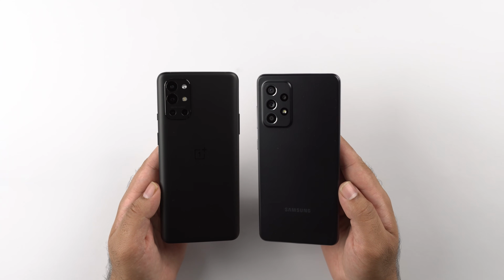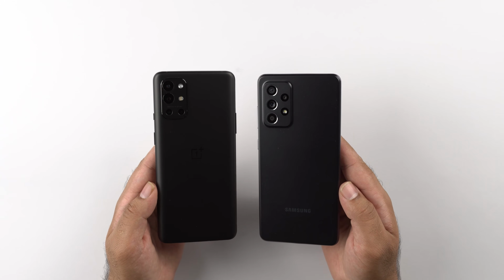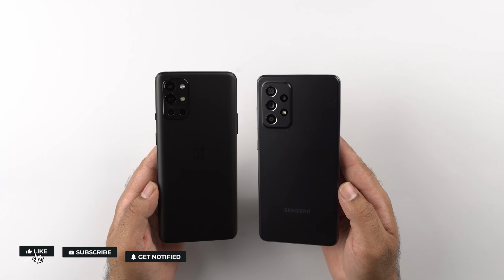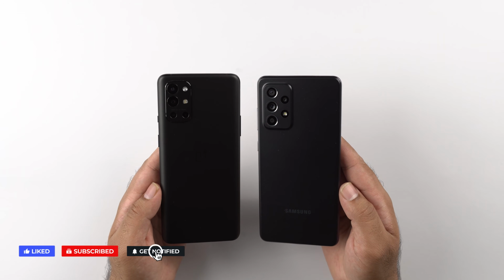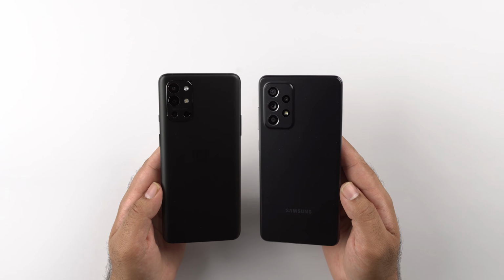So this one is between the OnePlus 9R and the Galaxy A52 5G. Since both these phones are equipped with 5G and in some countries their price cap is small, this comparison makes a lot of sense.